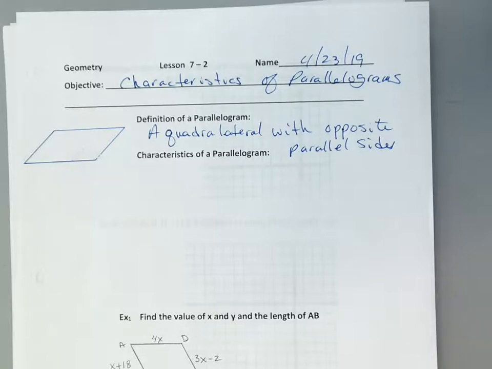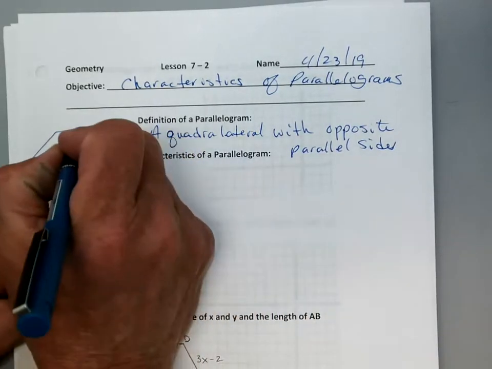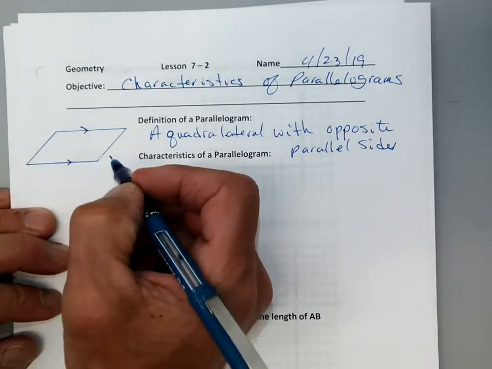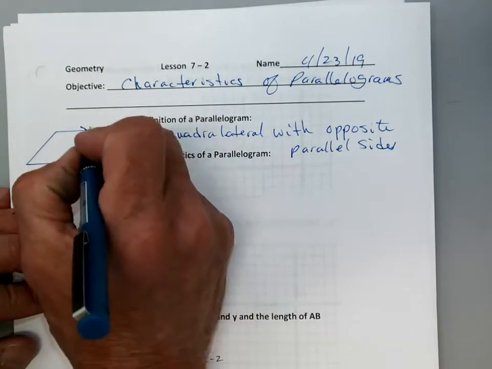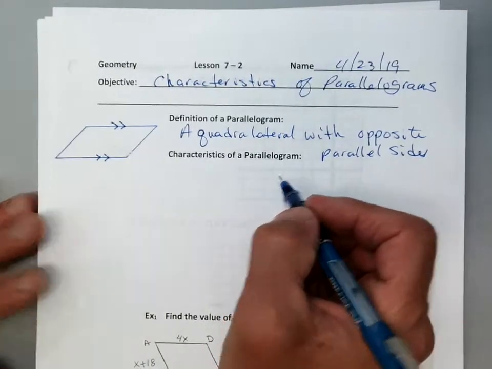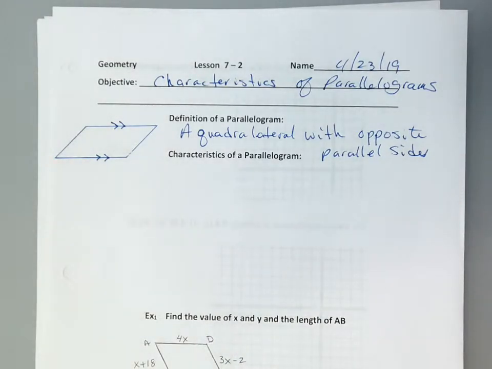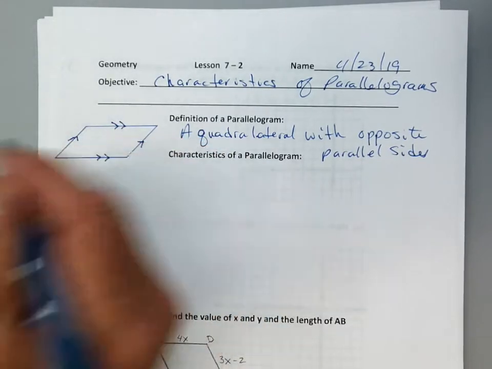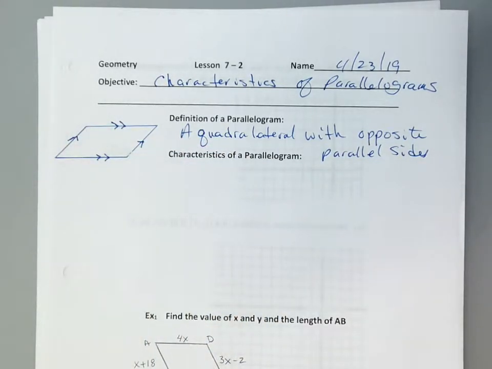So what I want to do is mark my figure. Watch how I mark my figure, okay? I'll put an arrow here, arrow here. In fact, I'll put a double arrow here, double arrow. And by using my double arrows, I'm showing my picture just shows these two sides are parallel. That's why I use my arrows, okay? That's the symbol. And I'll use an arrow here and an arrow here. It's just a nice symbol to show that those two sides are parallel, okay?